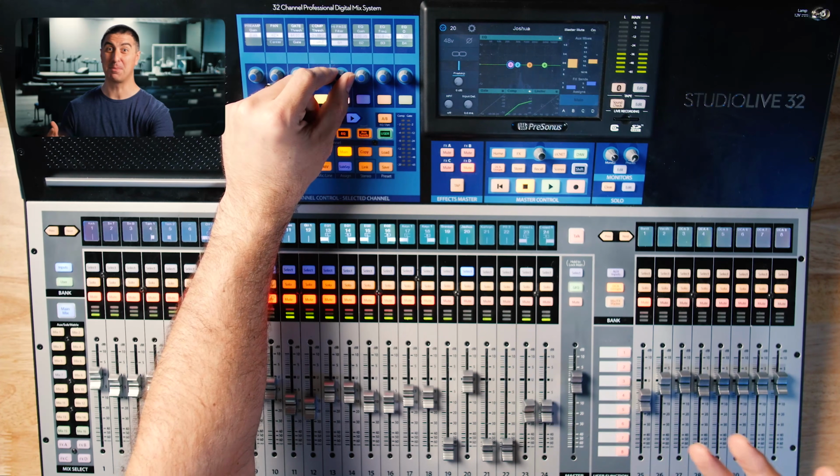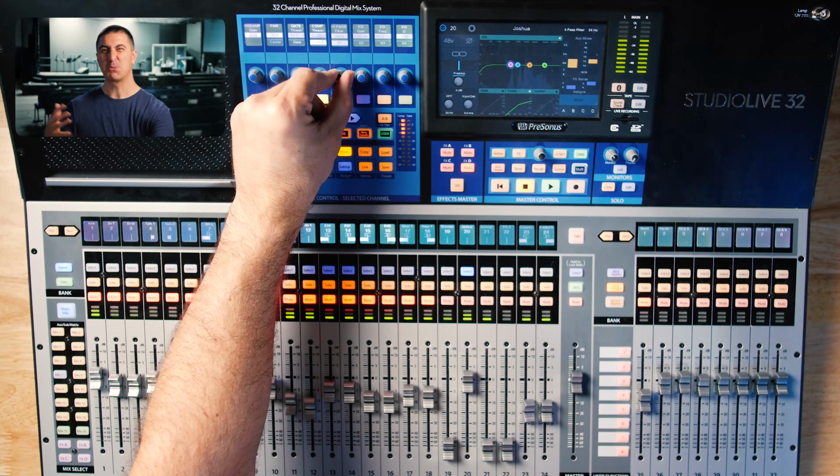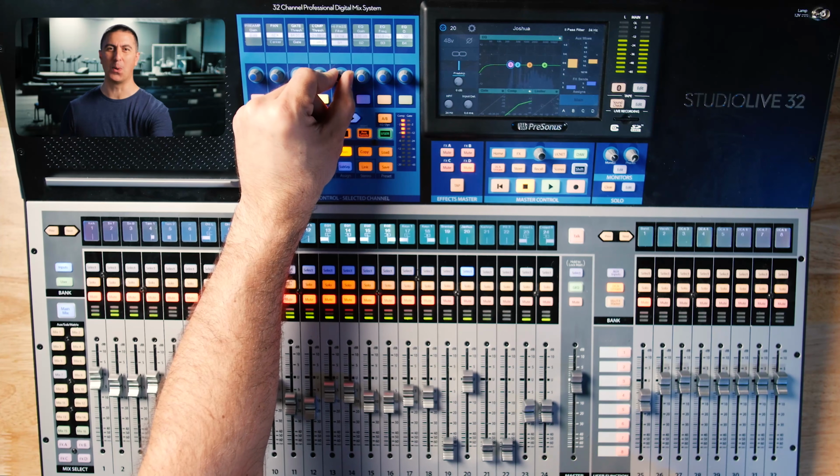Hear how we can hear some of the band in the background? As we turn up the high pass filter, that should go away.